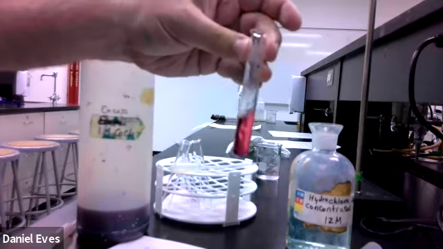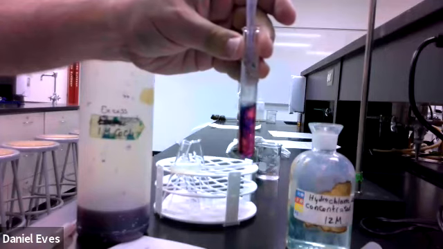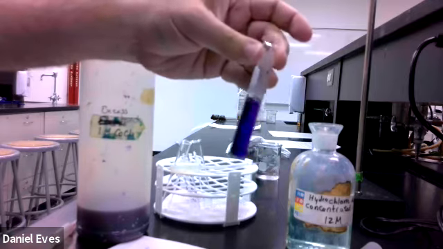I want to surround it with chlorine again, so I'm going to add the hydrochloric acid, and if I add more to it, I do see that blue color emerge again.